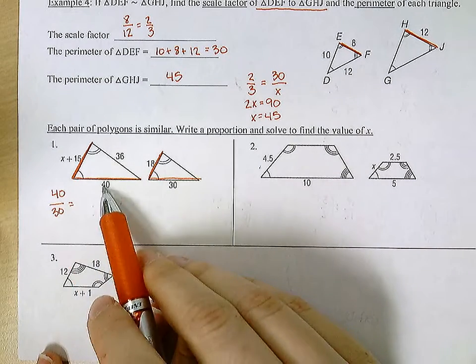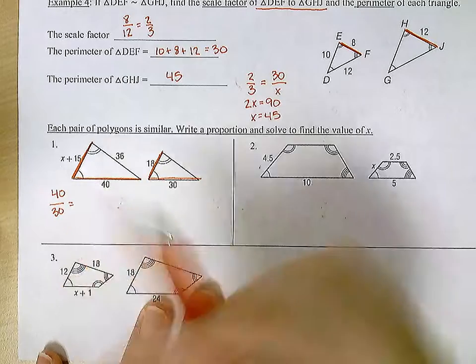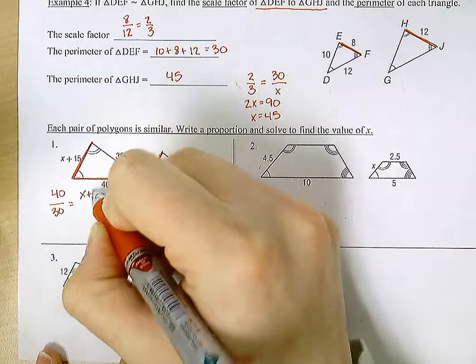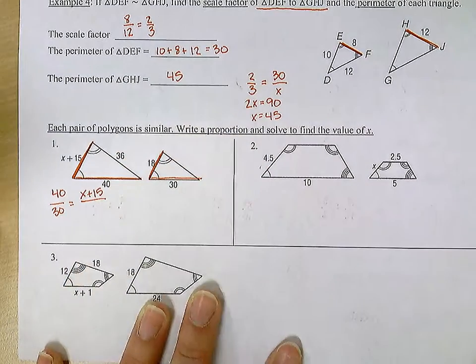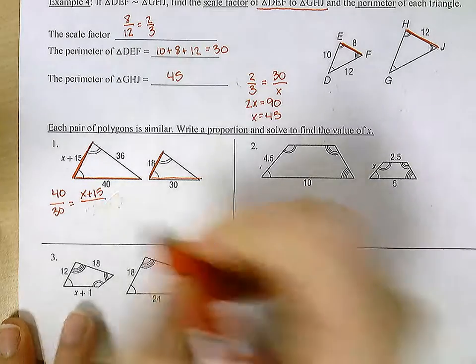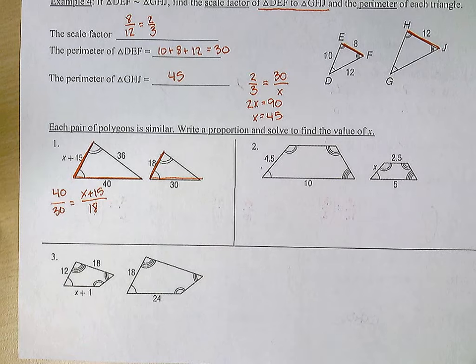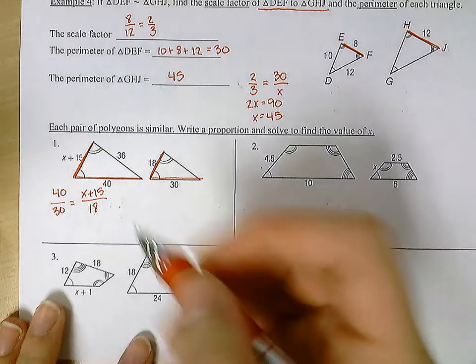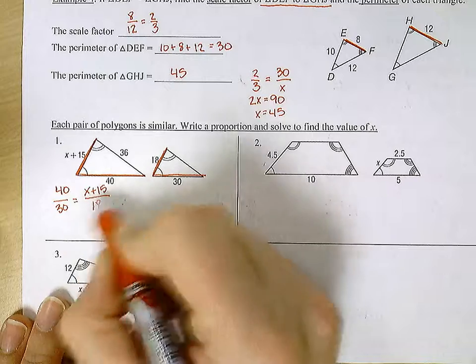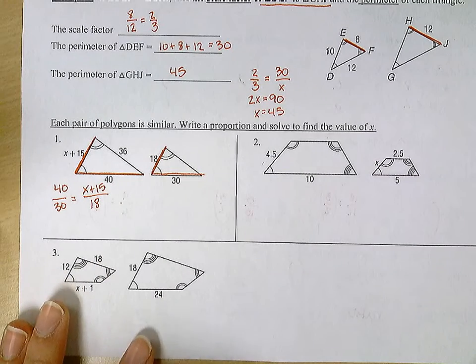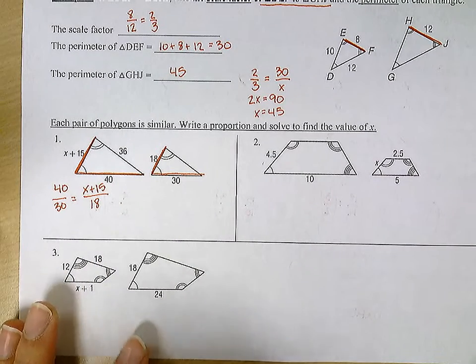So since I started with 40, I need to start with x plus 15, okay, over its similar side of 18. Okay, now that I have my proportions set up, I can just cross multiply, making sure that I distribute that 30 to both the x and the 15.